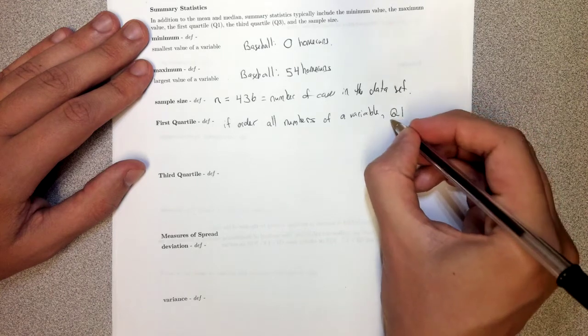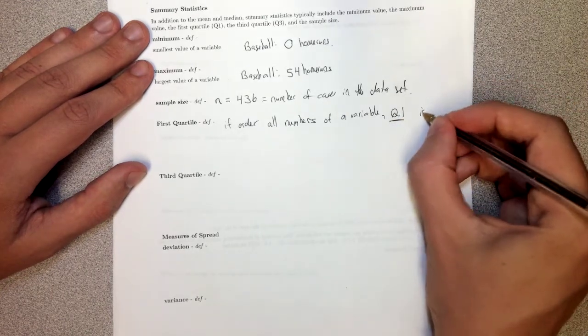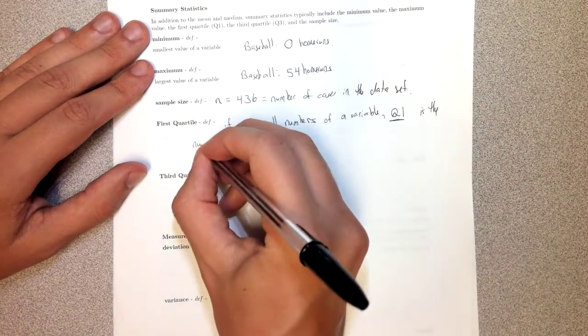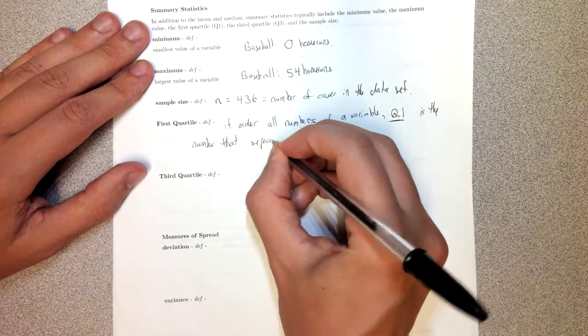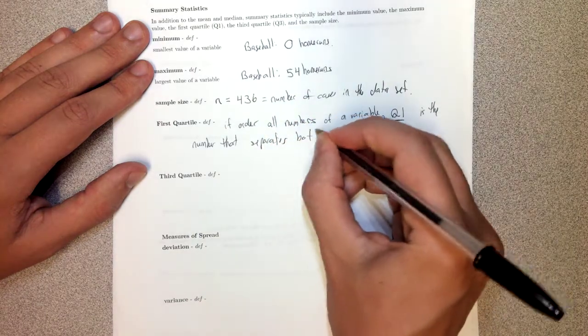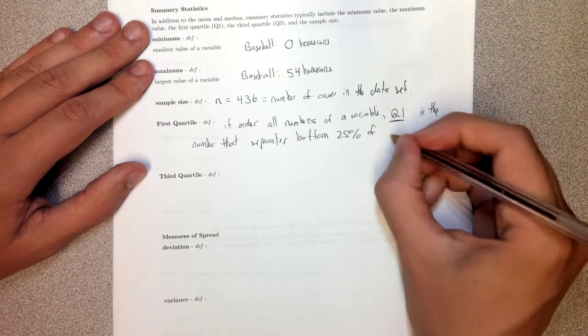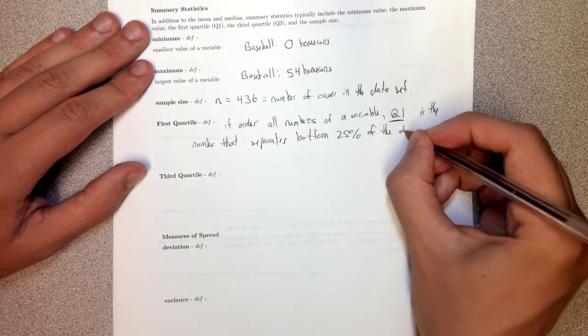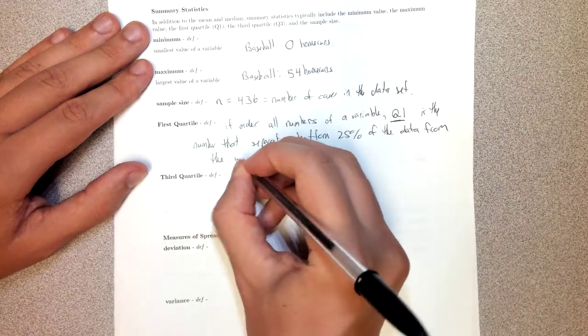Then this first quartile, which is often abbreviated as Q1, is the number that separates the bottom 25% from the upper 75%.